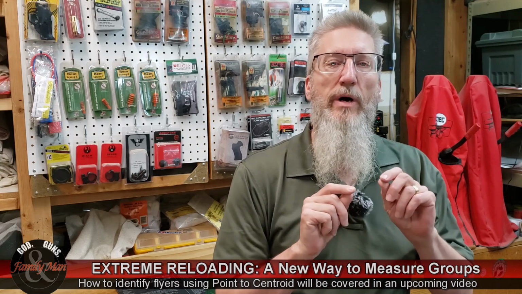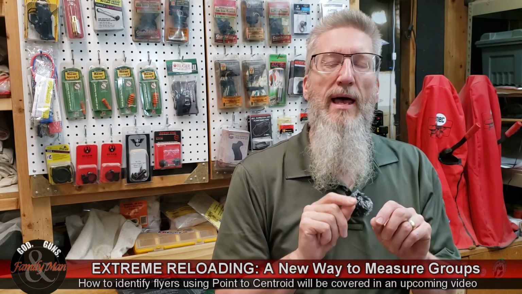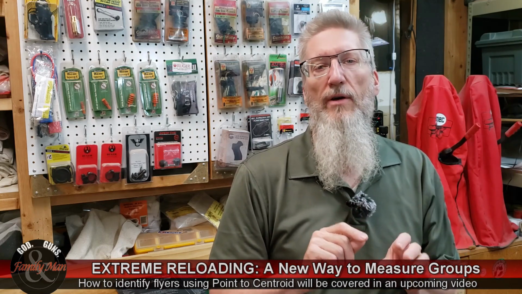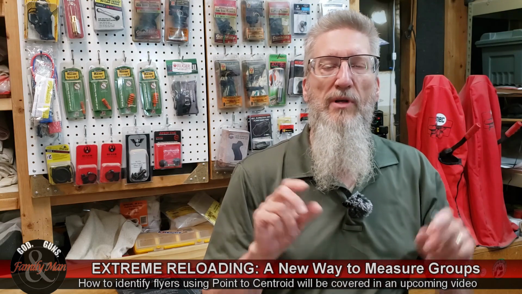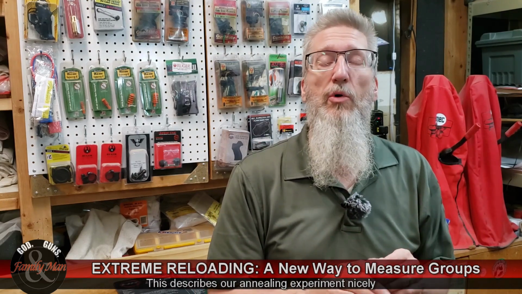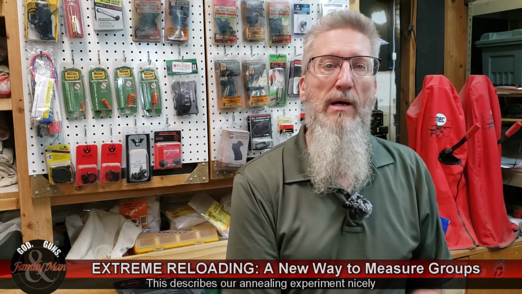Let's say that we're shooting 6 5-shot groups, and we're going to compare those results to another 6 5-shot groups, shot back to back with one another. That's indeed what we're doing with our annealing experiment in this season of Extreme Reloading.